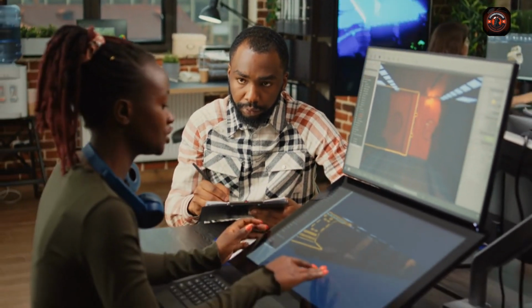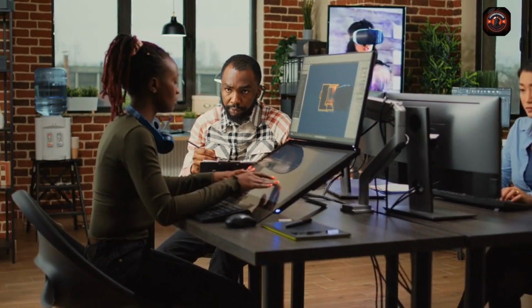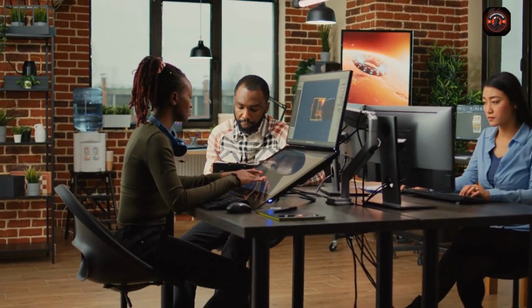3. Production. This is where the magic happens. Artists, designers, and programmers work together to create the game. Assets like characters, environments, and animations are developed, while programmers write the code that brings everything to life.